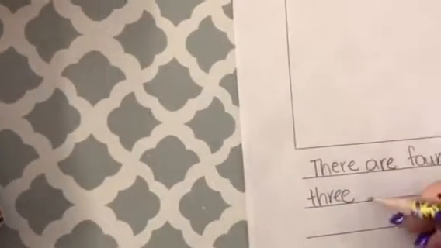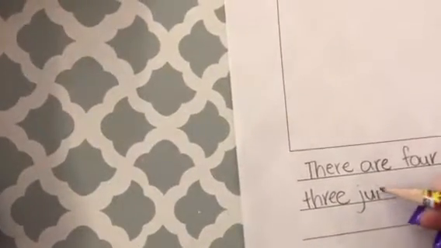So we're saying how many groups there are. Next, we want to tell how many are in each group. There are 3 juice boxes in each box.